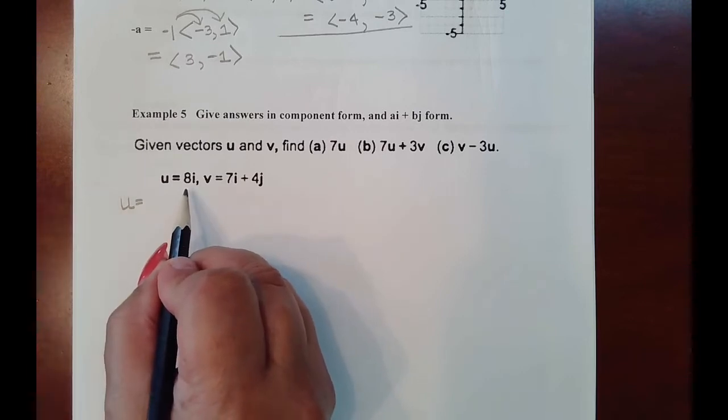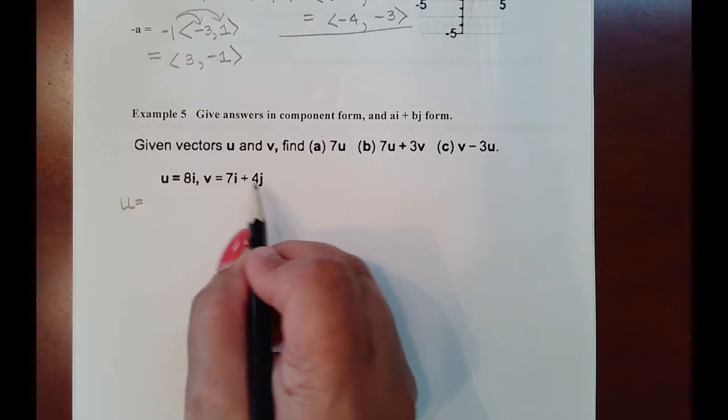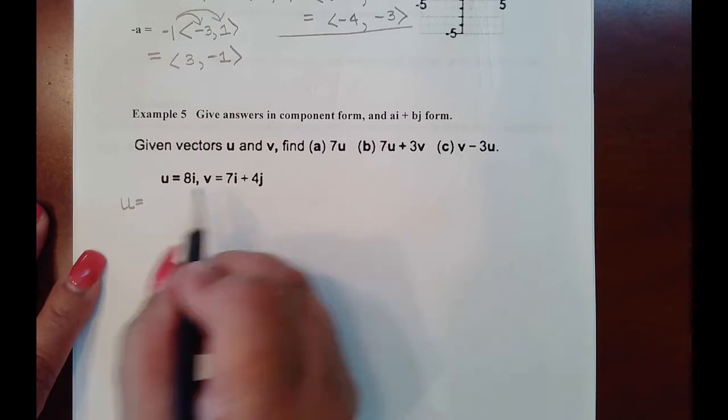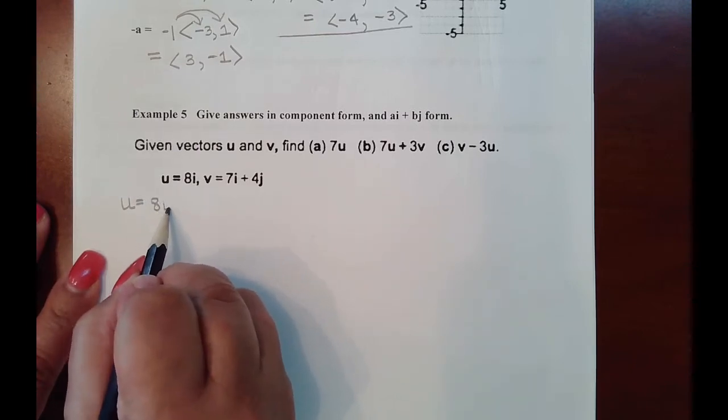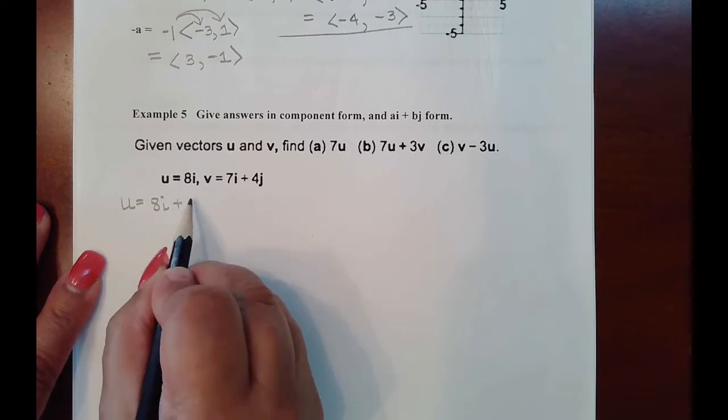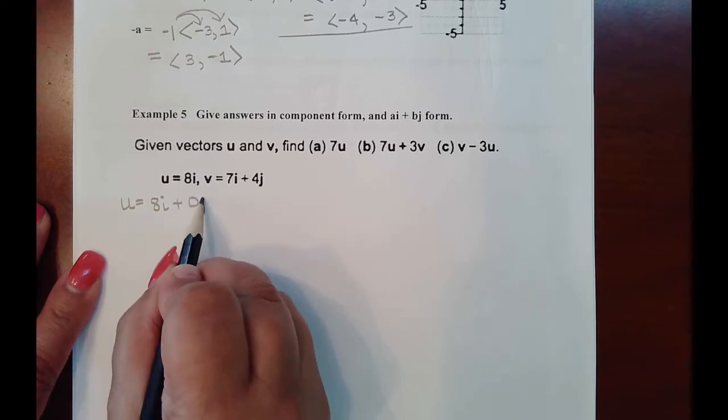I is like the X component and this is like the Y component. So I'll show you both ways to write it. Here's vector U in IJ form. You have 8I and you have no vertical component.